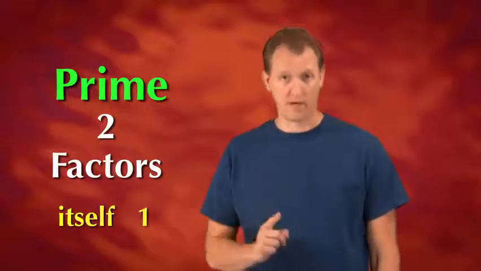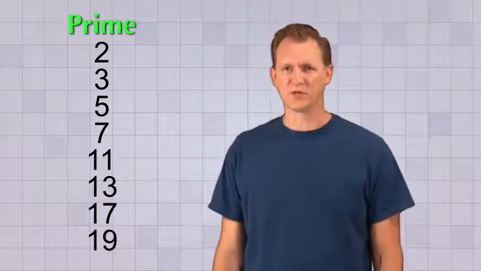Now, a prime number is just a number that has exactly two factors, itself and 1. There's a lot of prime numbers. Here's a list of all the prime numbers that are less than 20: 2, 3, 5, 7, 11, 13, 17, and 19. They're the ones you'll use most often.